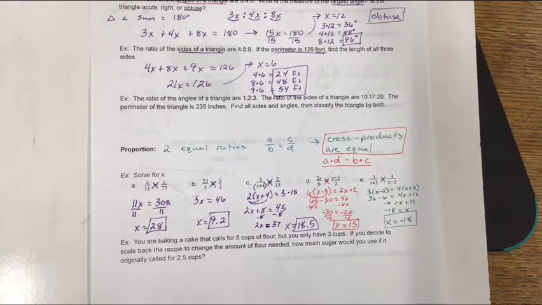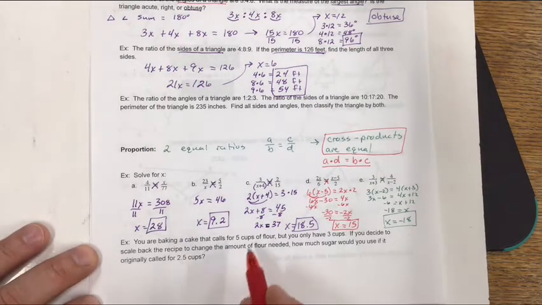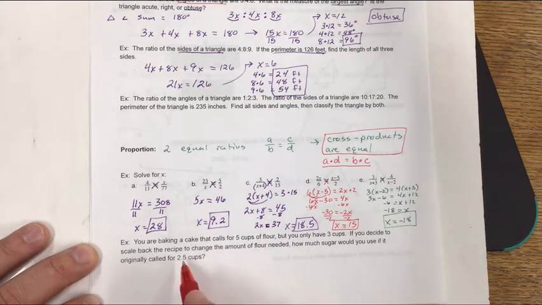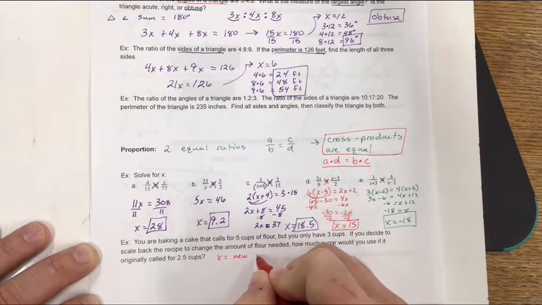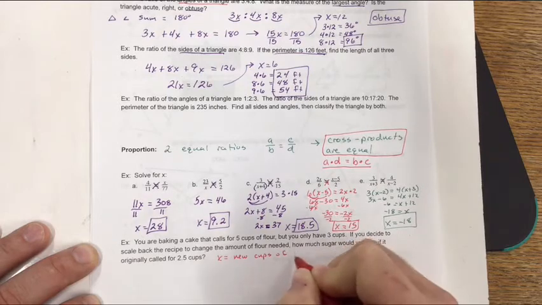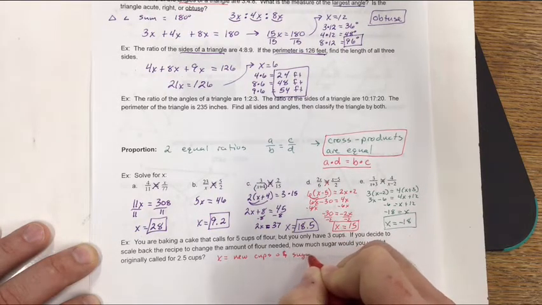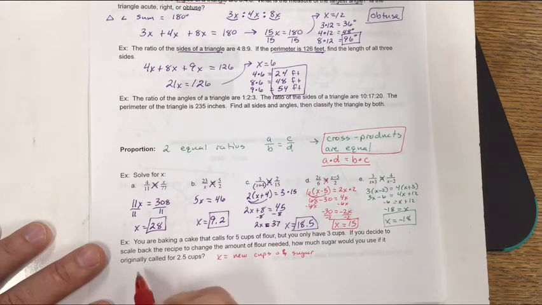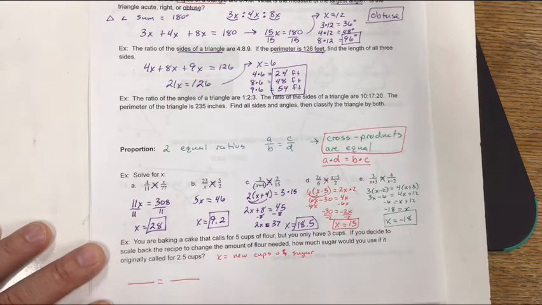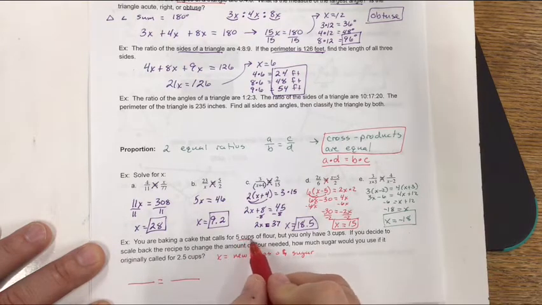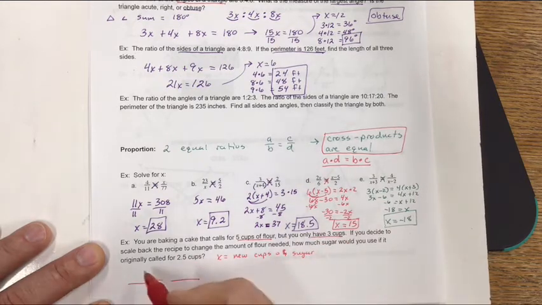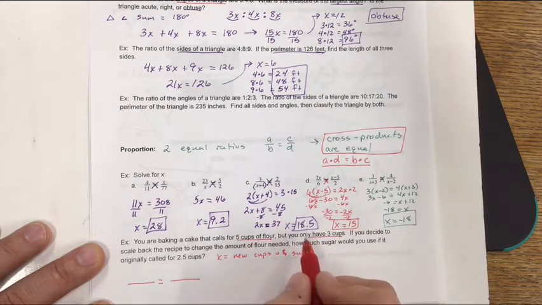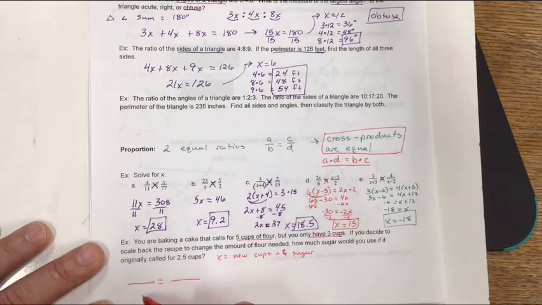So what we're going to do is we're going to set this up as 2 equal ratios. We've got a ratio for flour, and then we're using a ratio for sugar, where I'm looking for my new amount of sugar in the measurement cups. Okay, so what I'm going to do is I'm going to set up an equal ratio. All right, so we're baking cake. Calls for 5 cups of flour. That's what the recipe calls for, but I only have 3. Well, one of these fractions is going to be the comparison of those two numbers, and you get to decide whether you want it to be 5 over 3 or 3 over 5. It's really up to you. I'm going to choose 5 over 3.